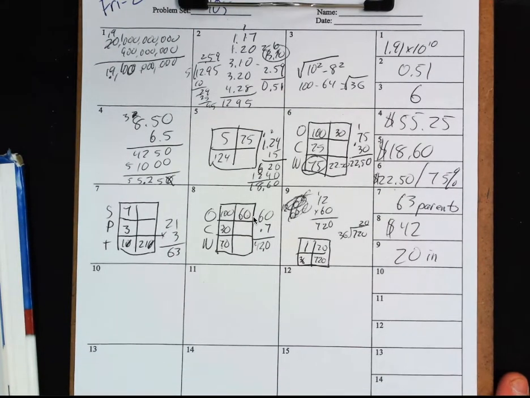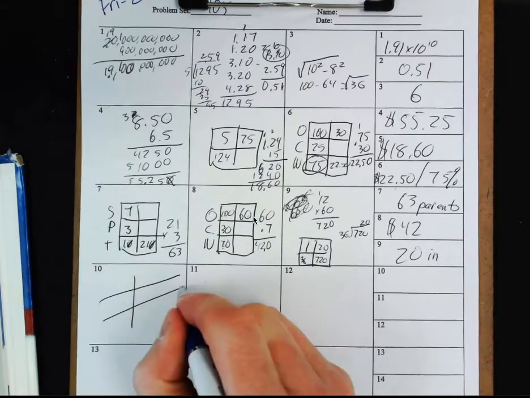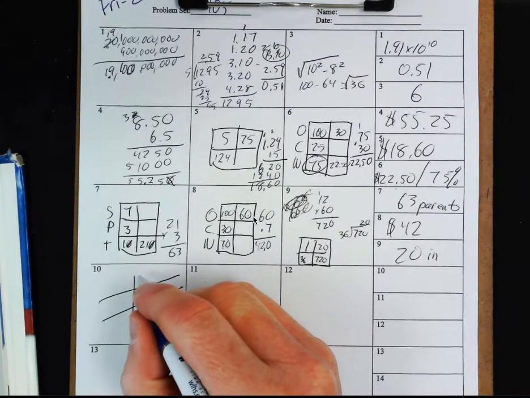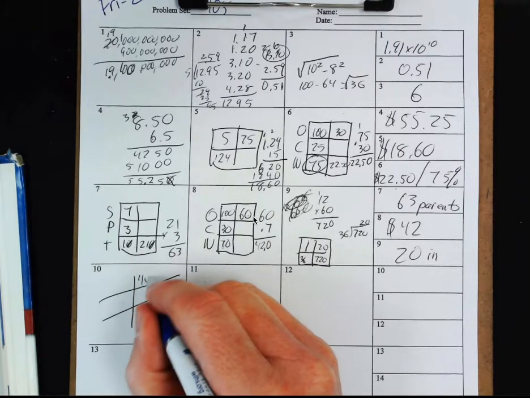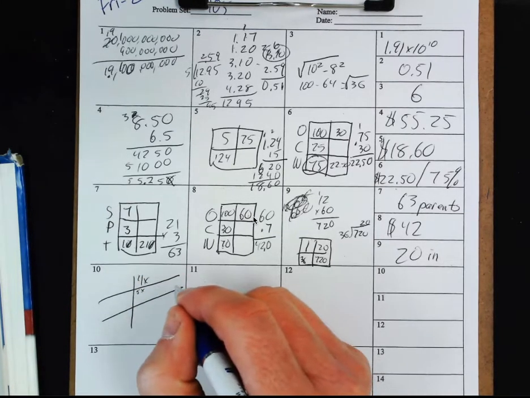Number 10. Transversal review from this week. Transversal R intersects parallel lines S and T if the measure of each acute angle is 5x. So this guy, I said 5. Did I say 4? It's 4x. And the measure of each obtuse one is 5x. What is the measure of each acute and obtuse angle?